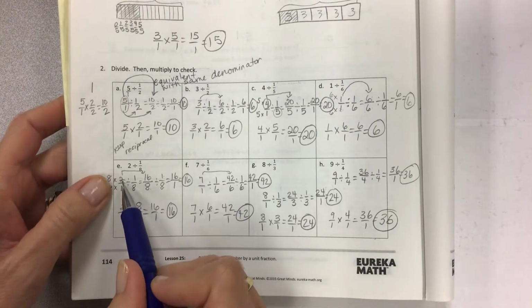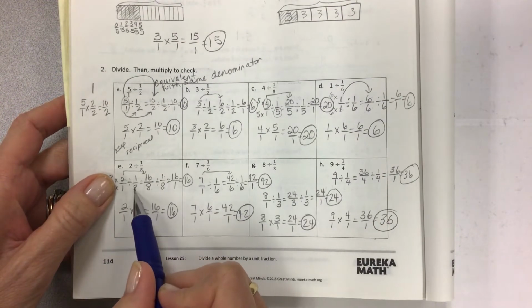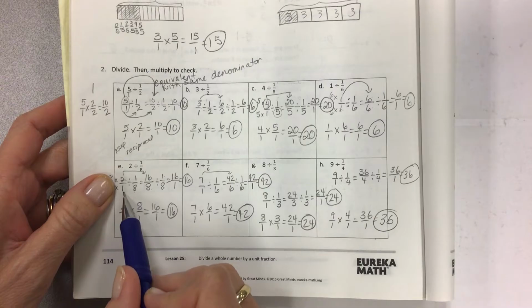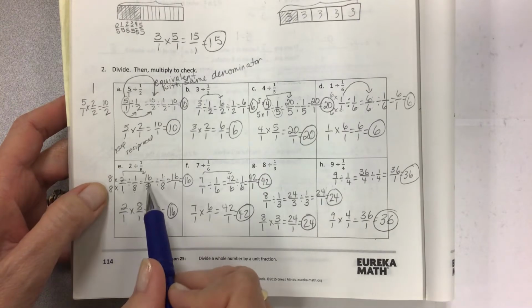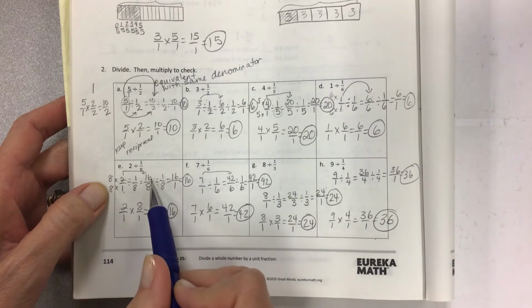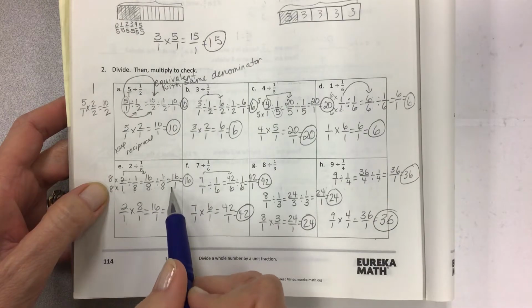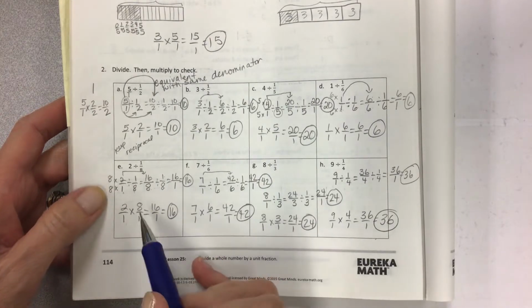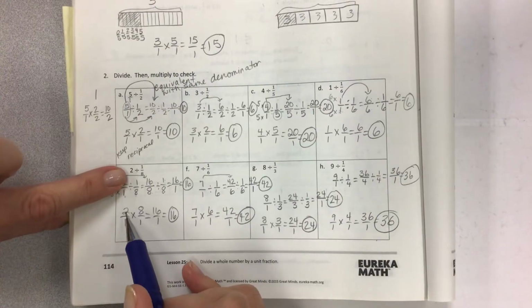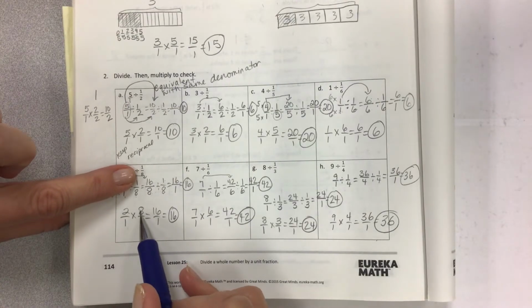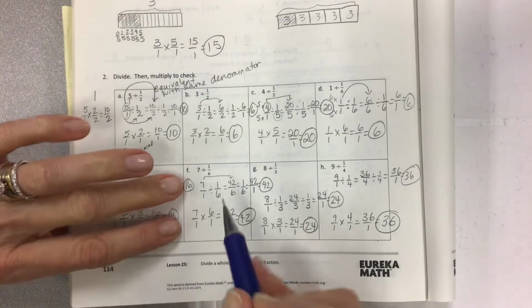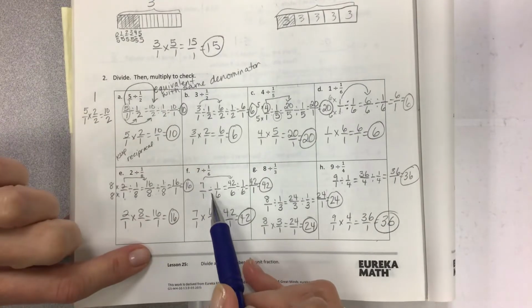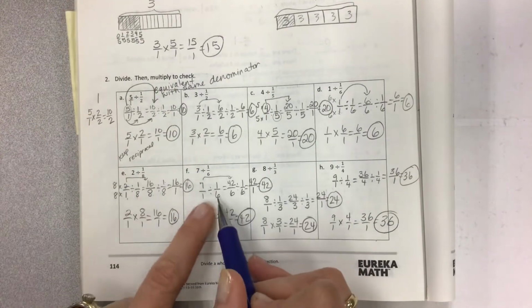Okay, so if you do the division, 2 over 1 divided by 1/8, this needs to be at least an 8. So you multiply by 8/8, get 16/8 and do the division. 16/8 divided by 1/8 is 16 over 1, which gives you 16. Then multiply to check. 2 over 1 multiplied by 8 over 1 equals 16. Bam, there's your answer.